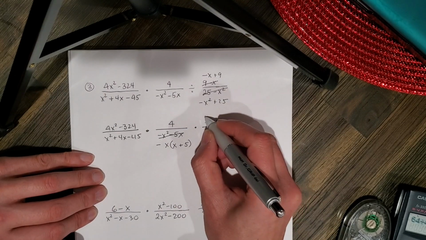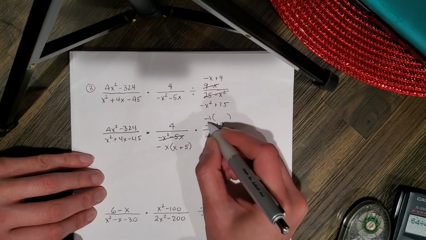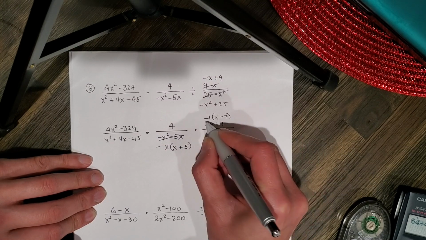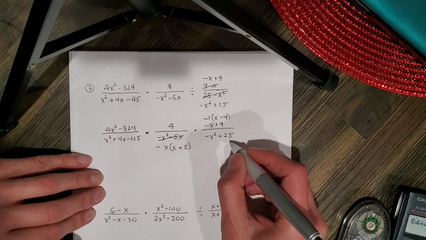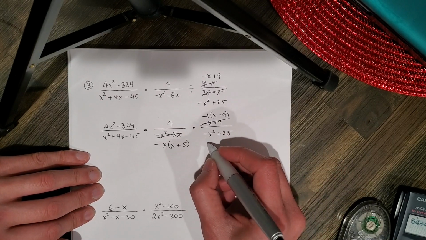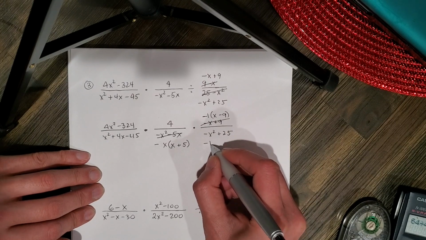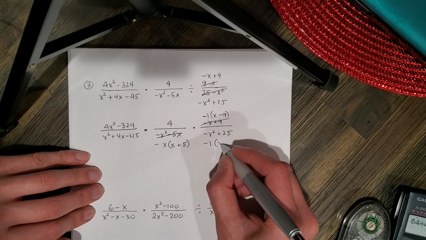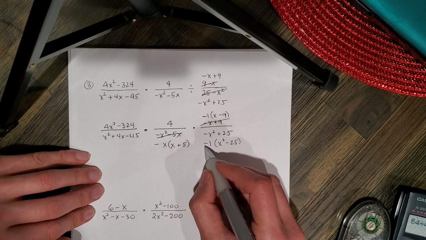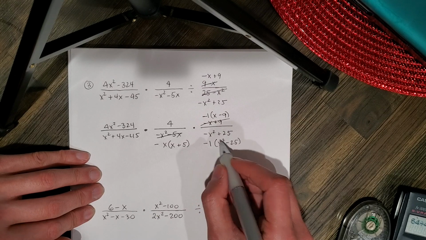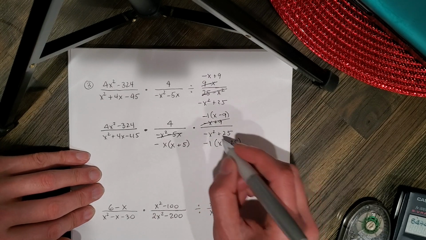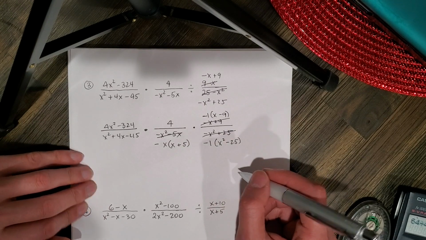What about here? Negative 1, right? They don't have an x in common, so it's just going to be a negative 1 there. So this will be x minus 9. Notice negative 1 times negative 9 is positive 9. Right, so that factors out like that. And then here, same thing. I'm going to have a negative 1 there. But this time I'm going to have x squared minus 25. Notice if you distribute, negative 1 times x squared is negative x squared, and negative 1 times negative 25 is positive 25. So that's done there.